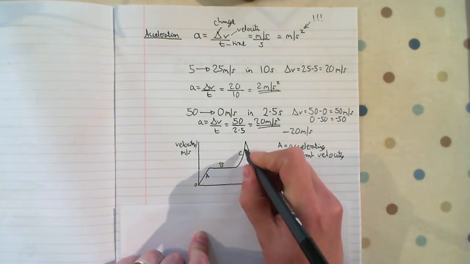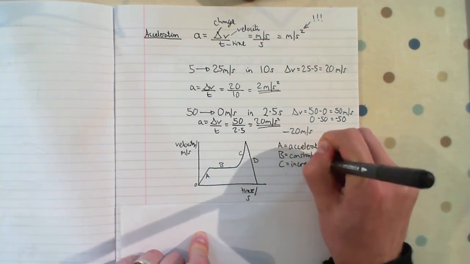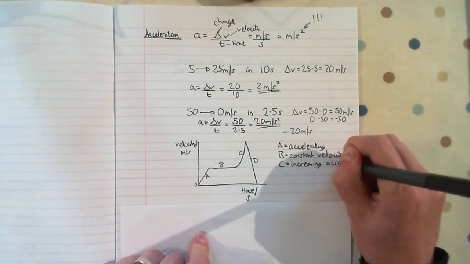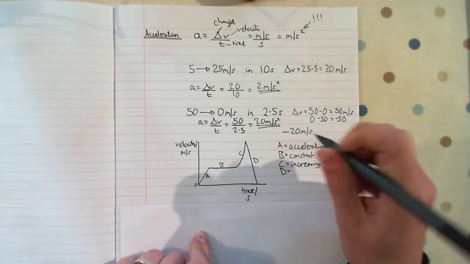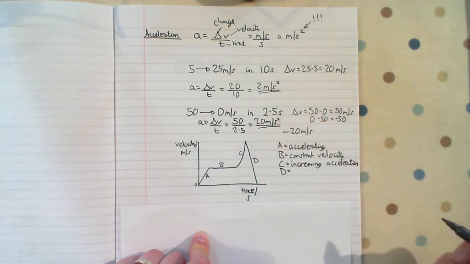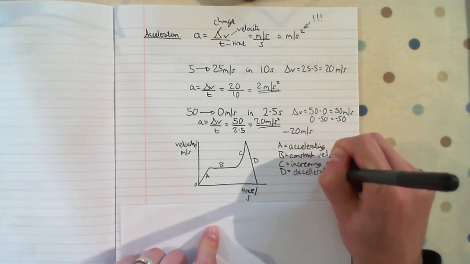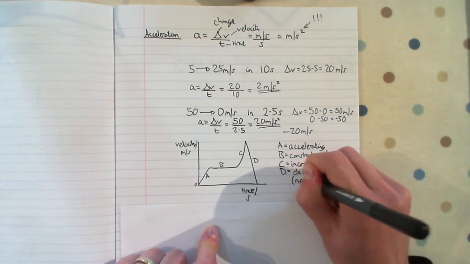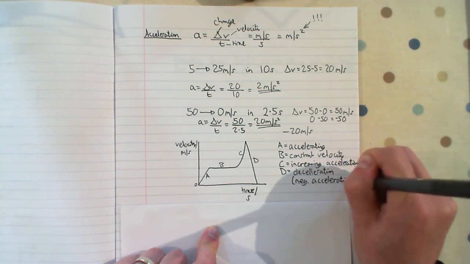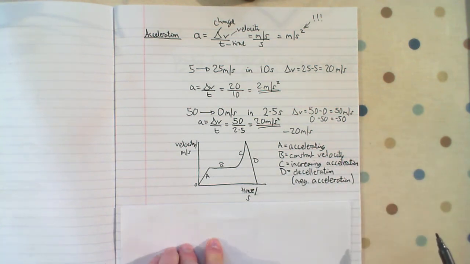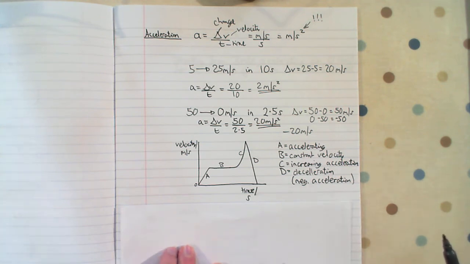C, the gradient is getting steeper and steeper and steeper, so it's increasing acceleration. And D, the velocity is decreasing, so it is deceleration. Or you could call it negative acceleration. Both are absolutely correct. Remember, acceleration is a vector, so negative just means in the opposite direction.